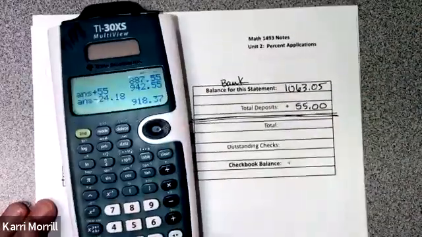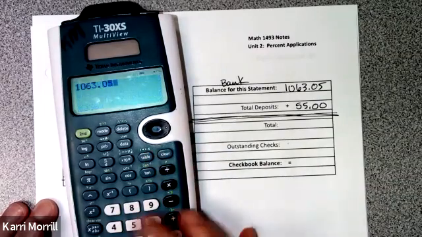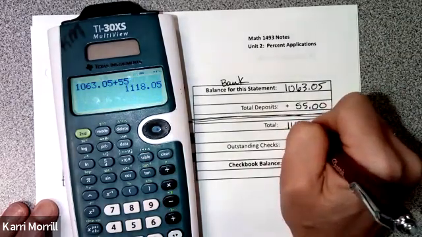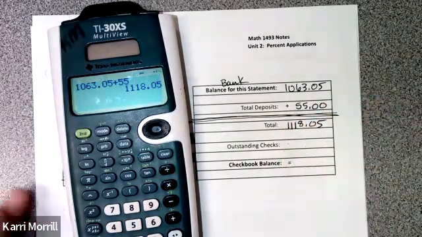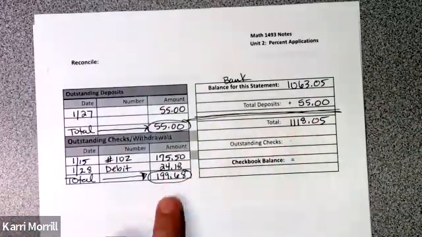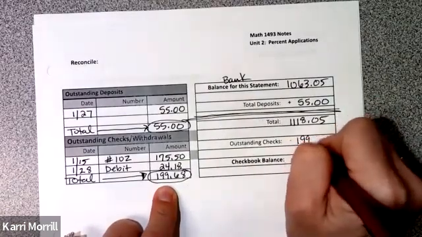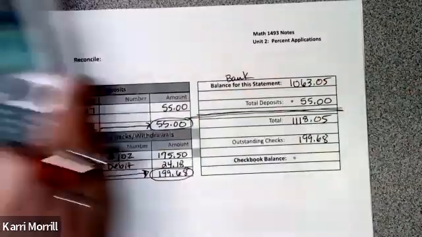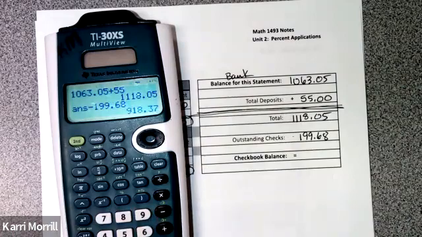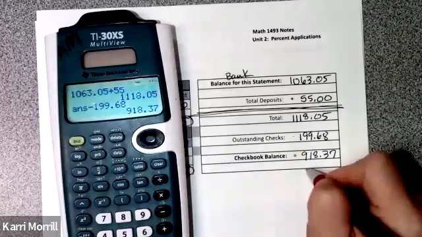And I know it's going to make it look bigger for a minute. But $1063.05 plus $55 is $1118.05. But then we're going to take that amount and subtract the checks that haven't gone through. So that would be your $199.68. So minus $199.68 would be $918.37.